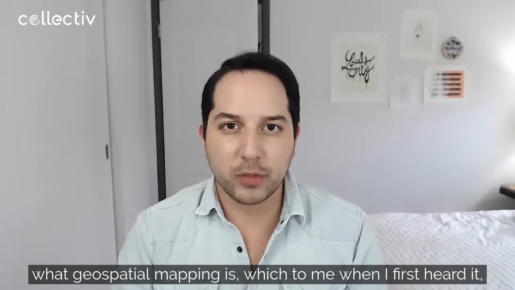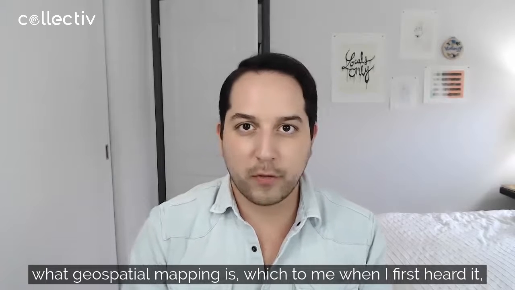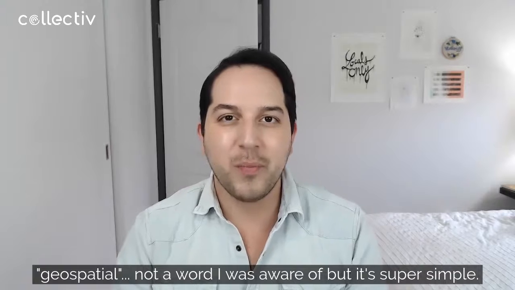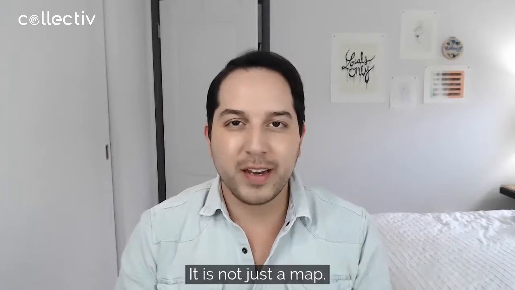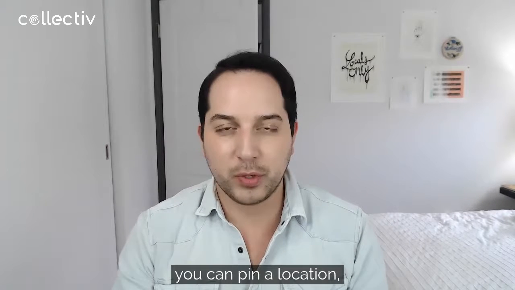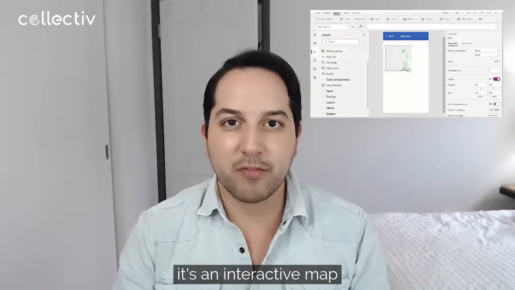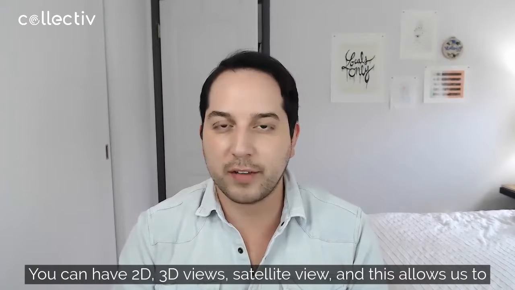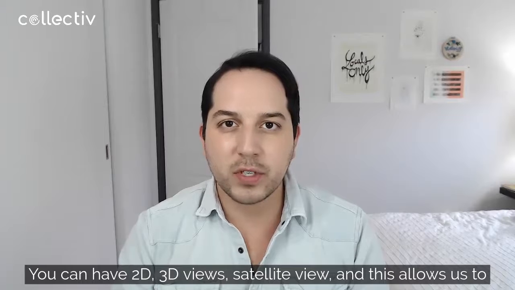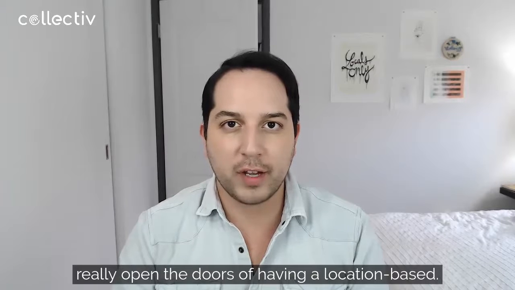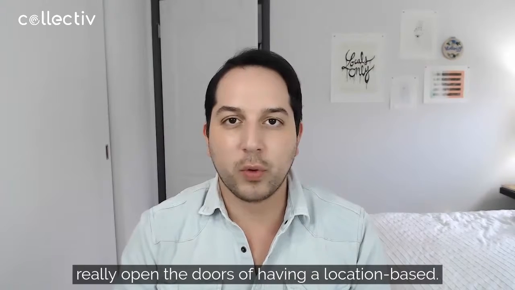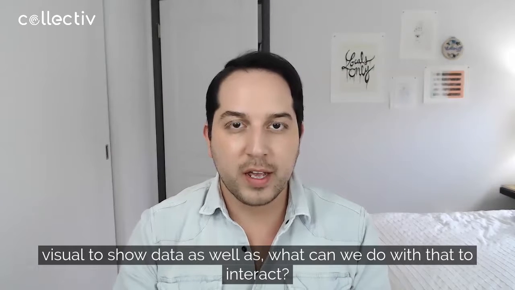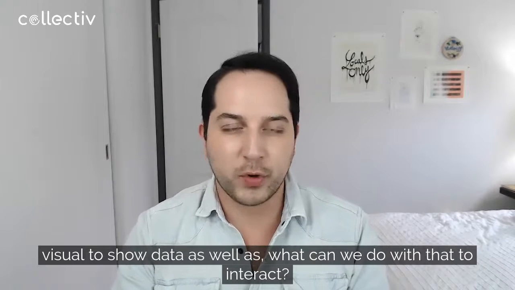What geospatial mapping is, which, when I first heard it, geospatial, not a word I was aware of, but it's super simple. It is not just a map where you can pin a location, it's an interactive map you can connect with your data. You can have 2D, 3D views, satellite view, and this really opens the doors to having a location-based data visual to show data, as well as what we can do with that to interact.